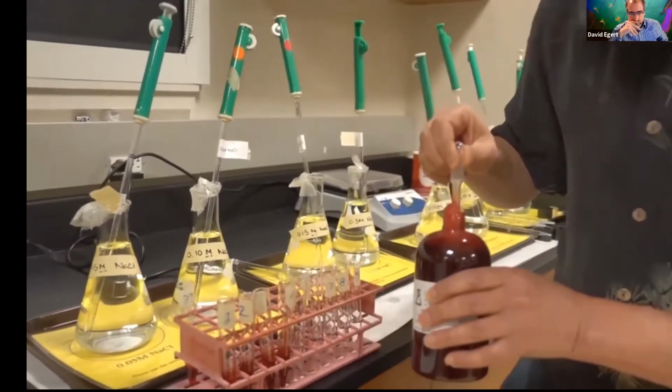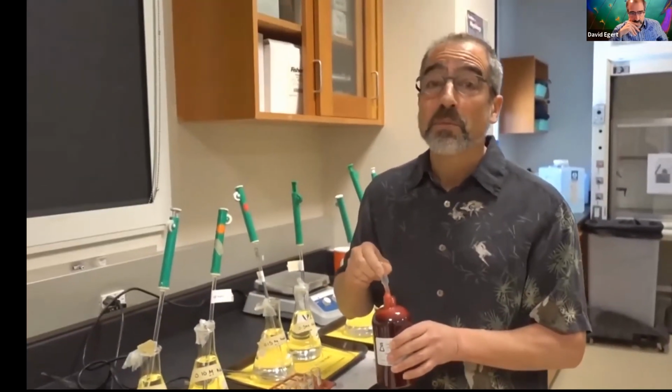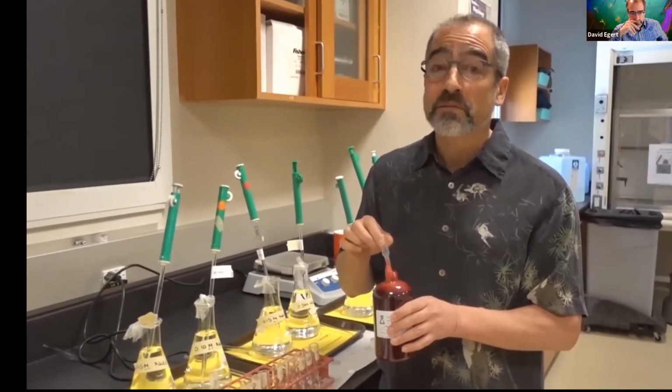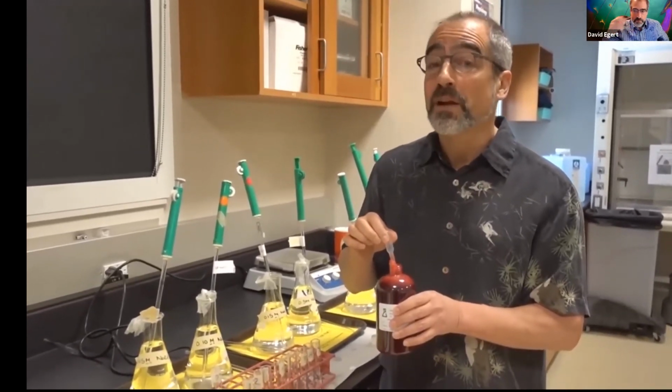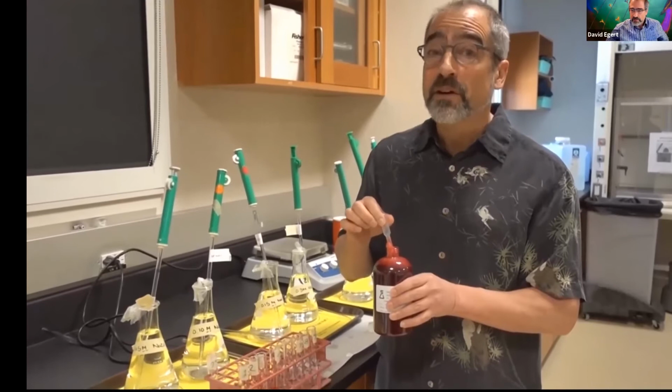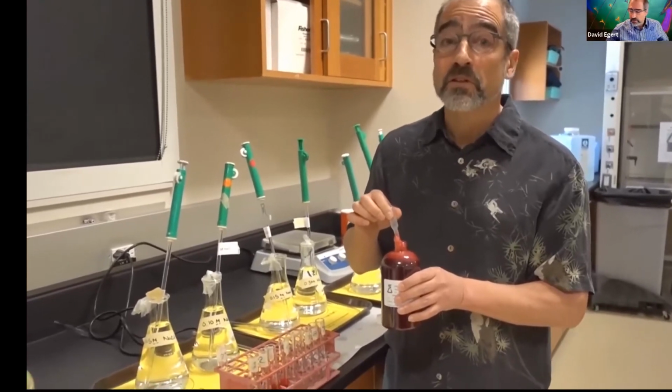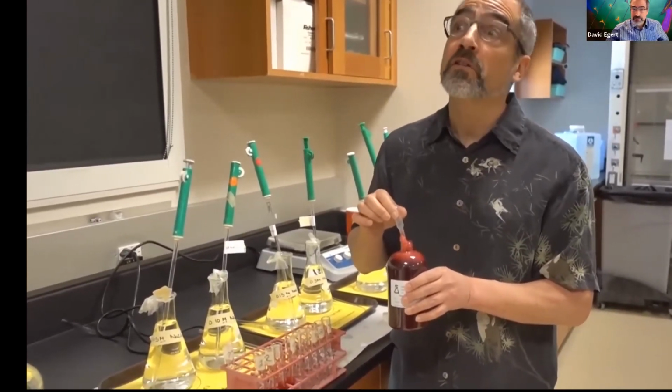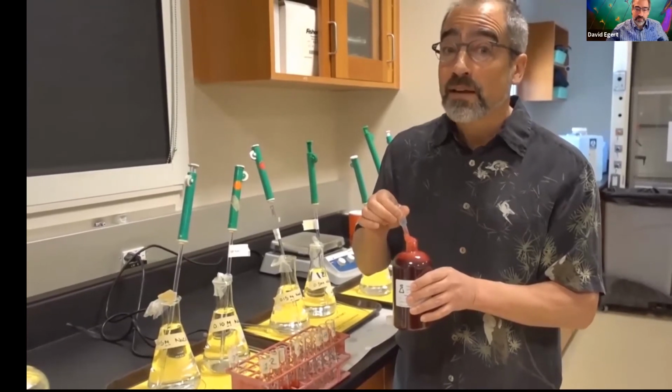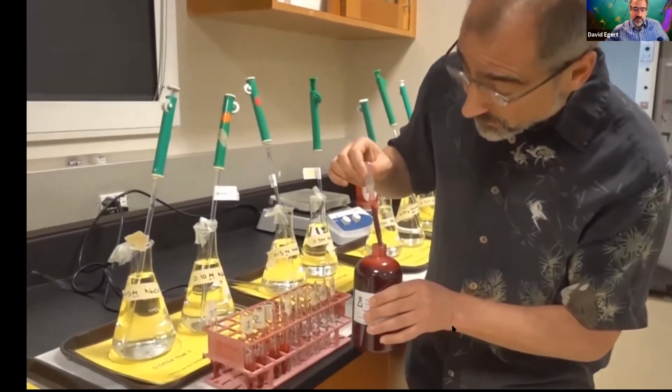I should also mention, this is cow blood, so we don't worry about the safety as much. But if this was human blood, obviously we would be very concerned about safety and be using universal precautions and all that.